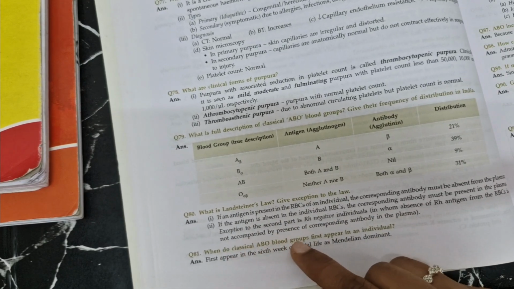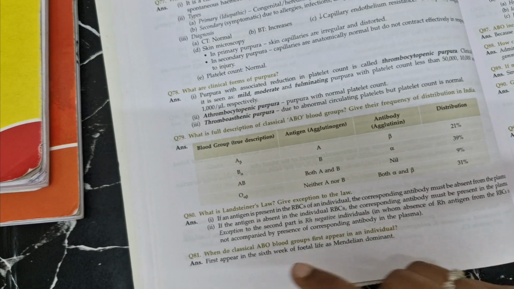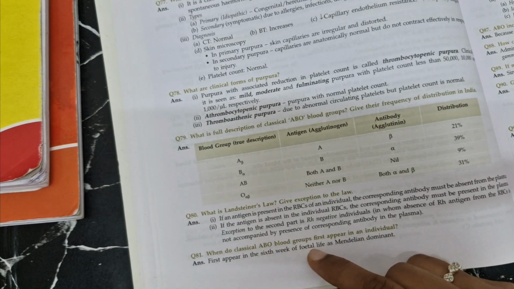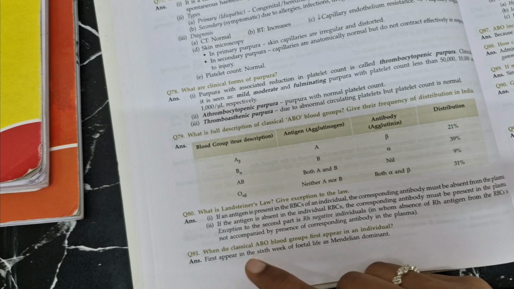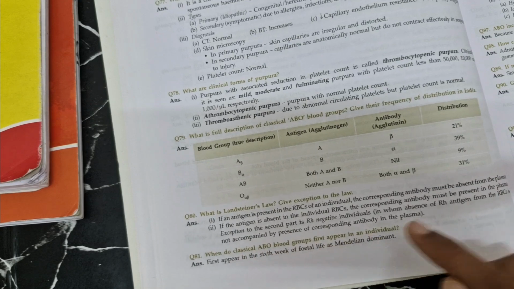When do classical ABO blood groups first appear in an individual? They first appear in the 6th week of fetal life as a Mendelian dominant.